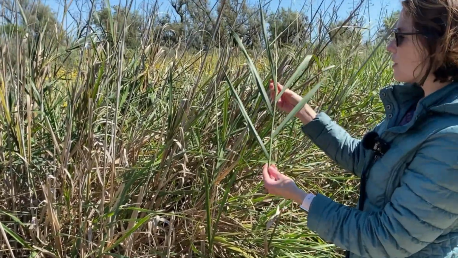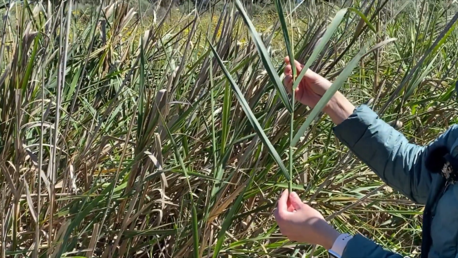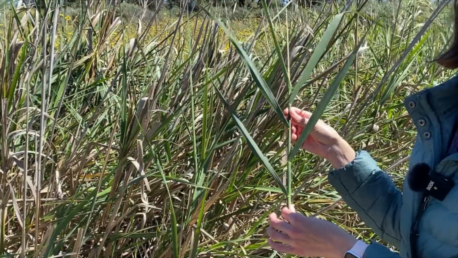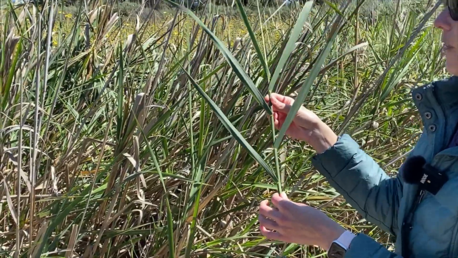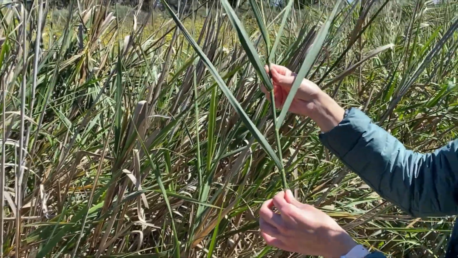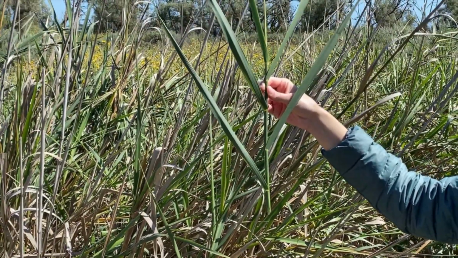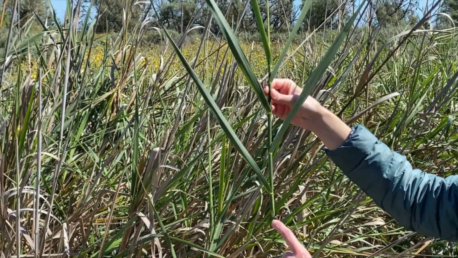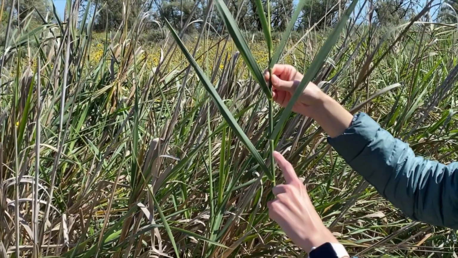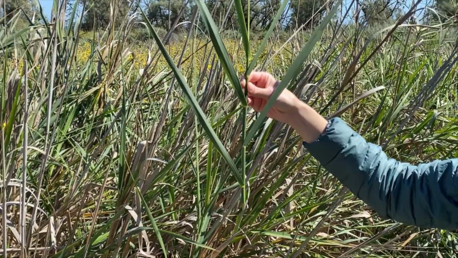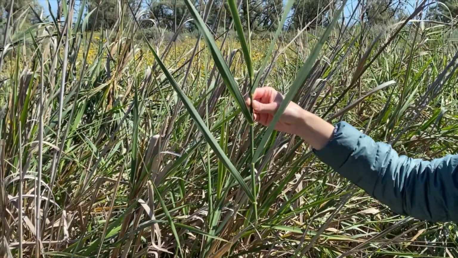So I want to go over some of the characteristics of the Poaceae family, because this is a very giant grass, so it makes it really easy to see the features of this family. So first we can take a look at the leaf arrangement, or the phyllotaxy. So we have one leaf per node here, which means that the phyllotaxy is alternate.